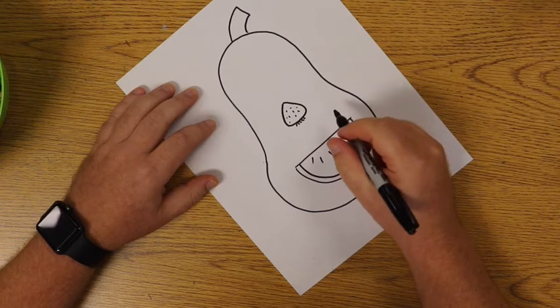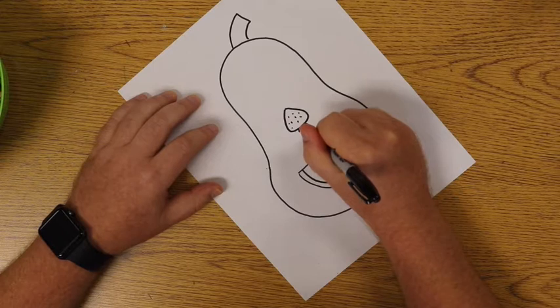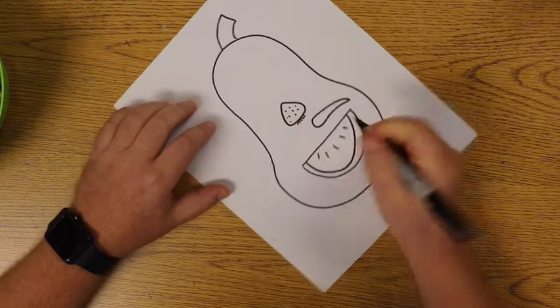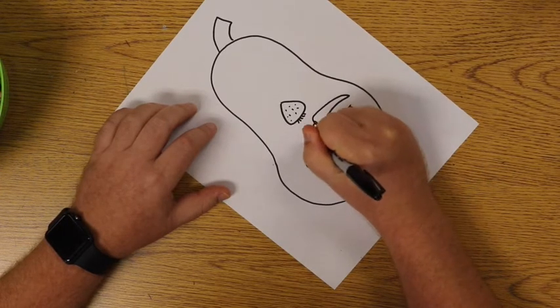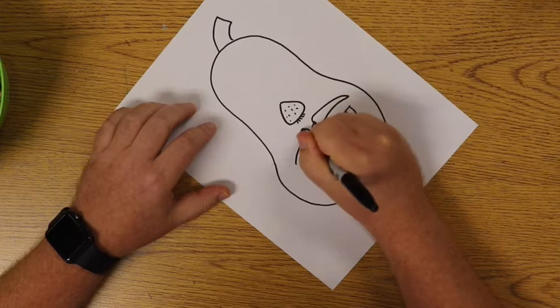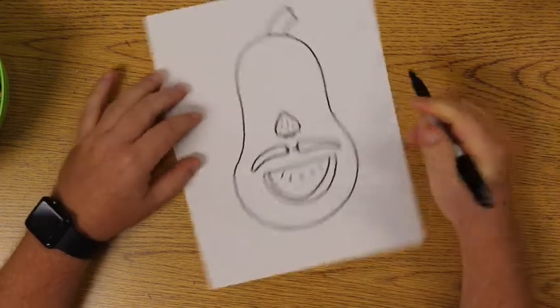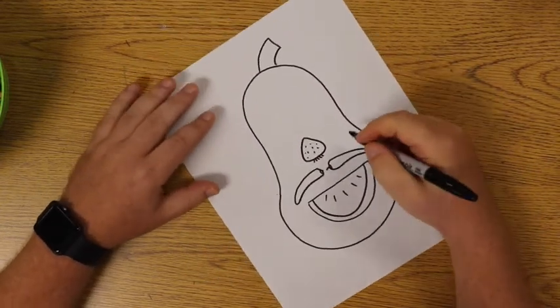Let me do some chili peppers. So I'm gonna do one going that way. Put my little top and my stem. And I'm gonna do one going that way. Little top and my stem. All right, so I got a nose, a mouth, and the all-important mustache.